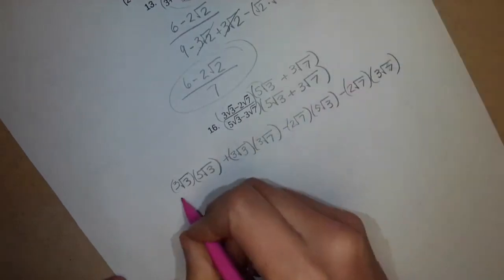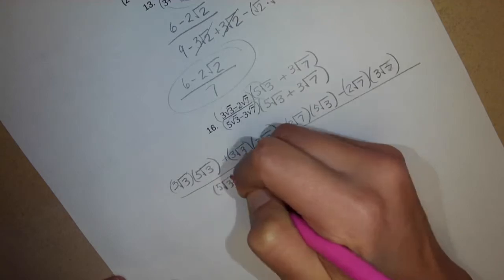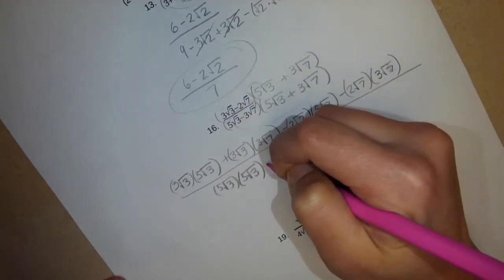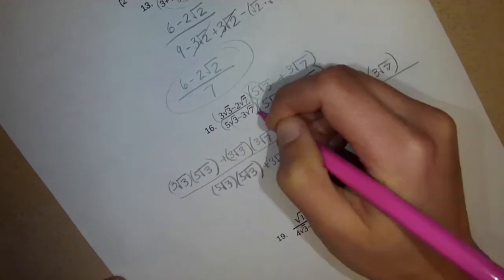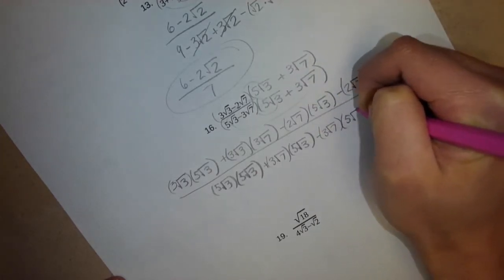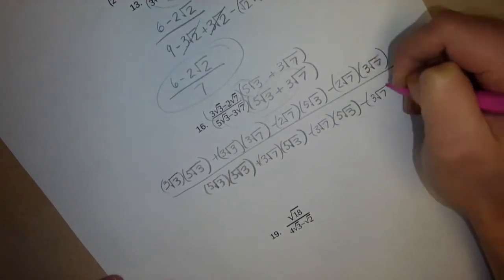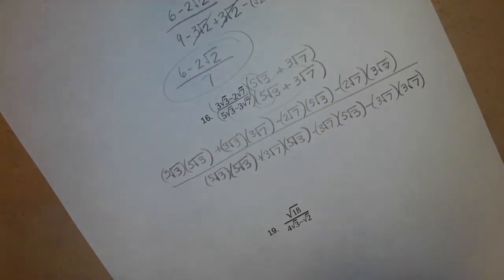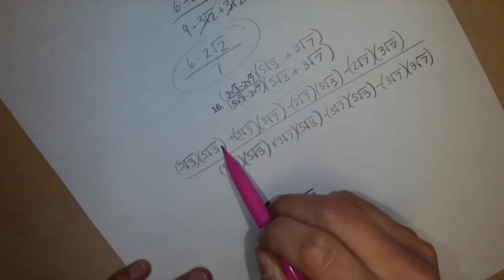On the bottom, I would have 5 root 3 times 5 root 3. And then plus 3 root 7 times 5 root 3. Minus 3 root 7 times 5 root 3. And then minus 3 root 7 times 3 root 7. Whew. Okay, so we have the same index here, so we can multiply the numbers in that index.